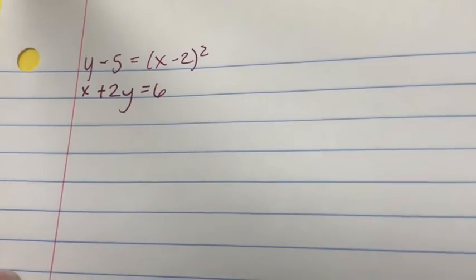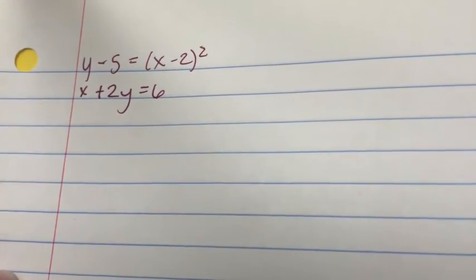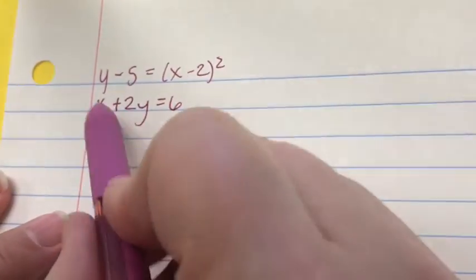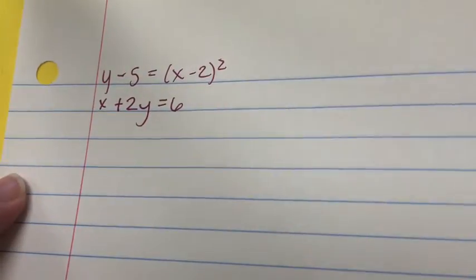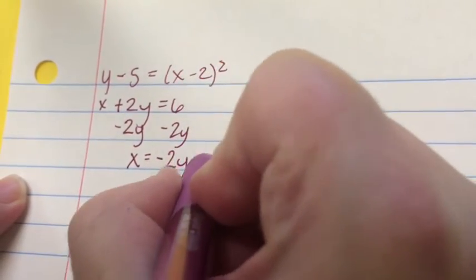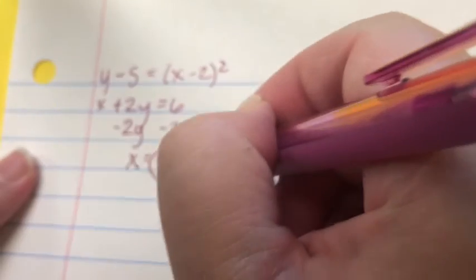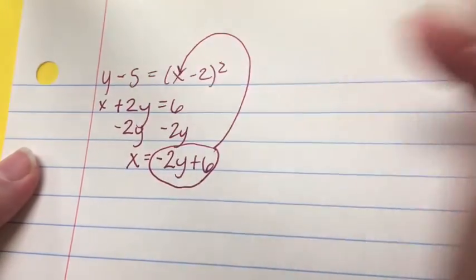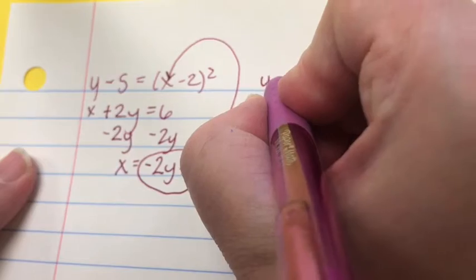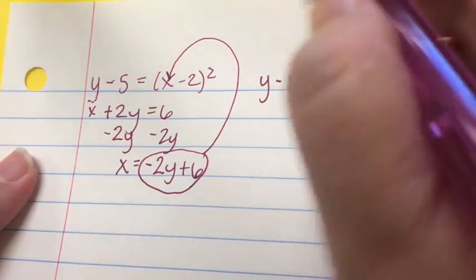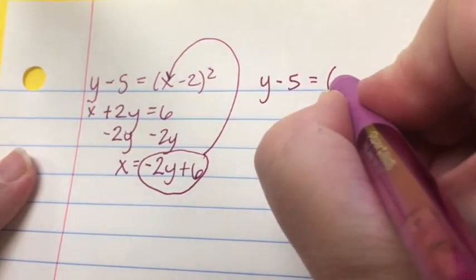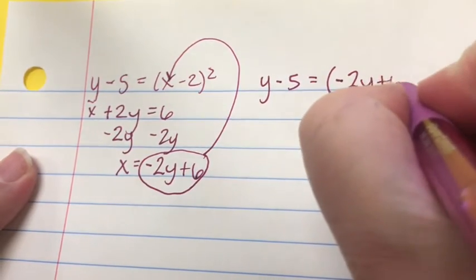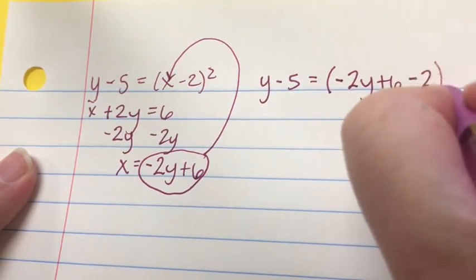Last time, we solved for y and plugged it into the x. I want to solve this one for x and plug it in for the x. So with this bottom one, I can just minus 2y. So I would get x is equal to negative 2y plus 6. I'm going to put this in place of that x right there. So we'd have y minus 5, that's the original thing, equals parentheses negative 2y plus 6, then minus 2 squared.